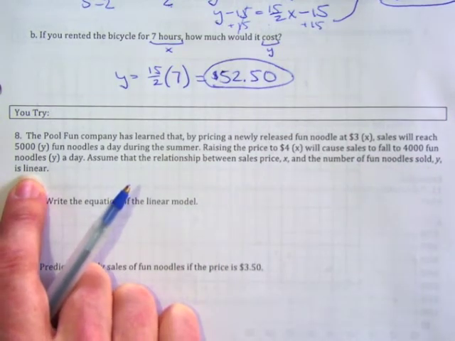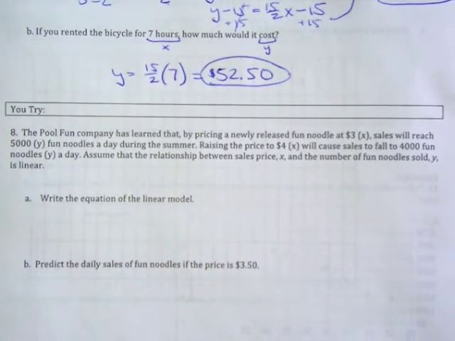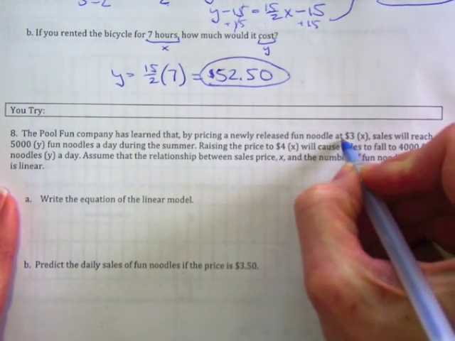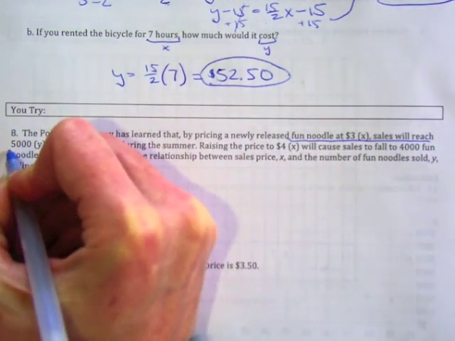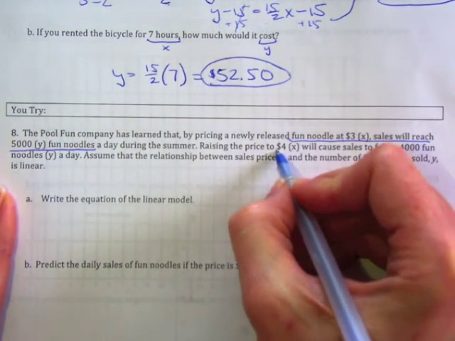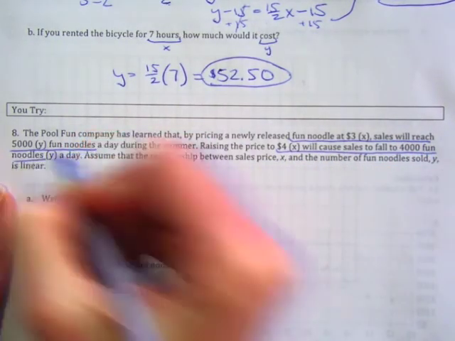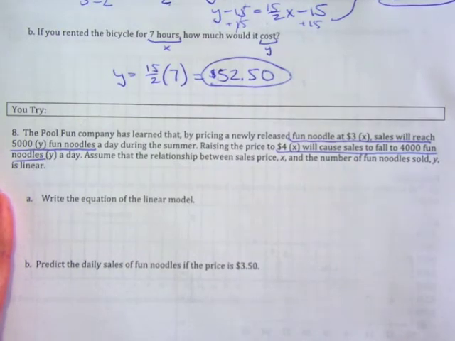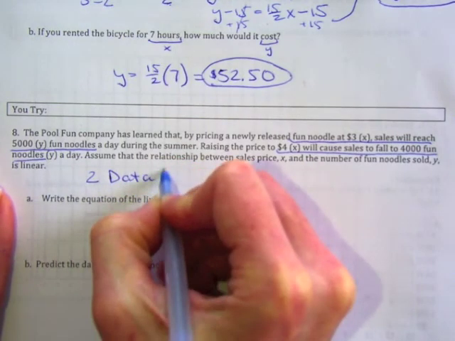Okay, reading this word problem, we're asking ourselves, is this a scenario where I'm given a slope and a starting value, or is this a scenario where I'm given 2 data points? Well, if I go back, I start to see. It says $3, the fun noodles, if I sell them at a cost of $3, the sales will reach 5,000. If I increase that price to $4, my sales will fall to 4,000. We're given 2 sets of data. This is a situation where we have 2 data points.